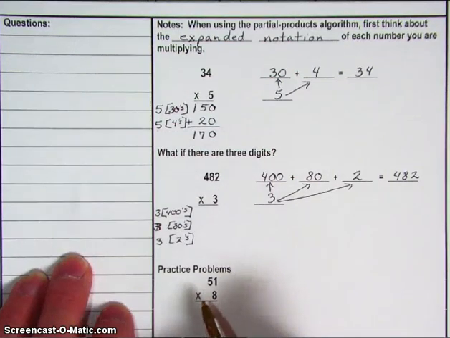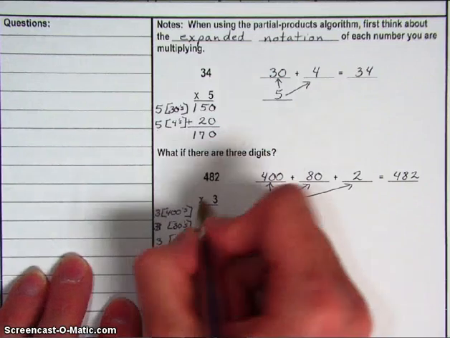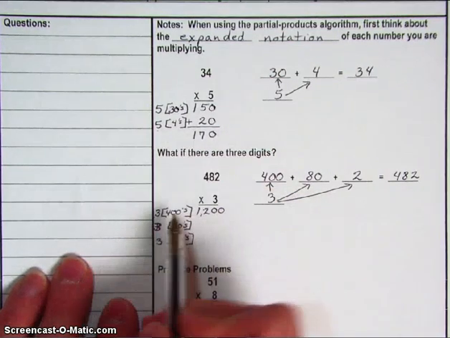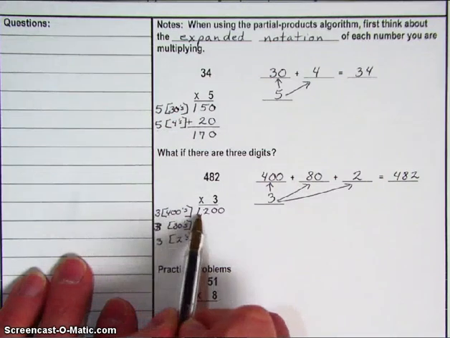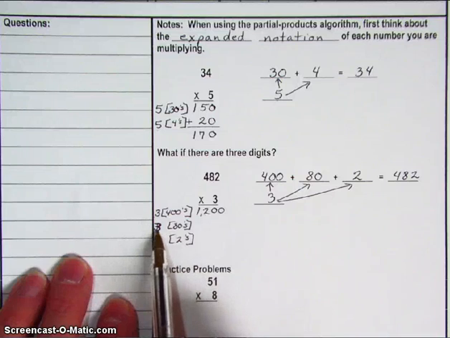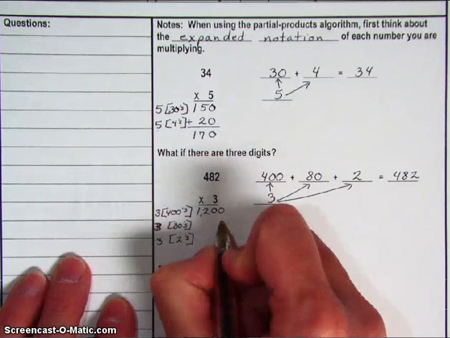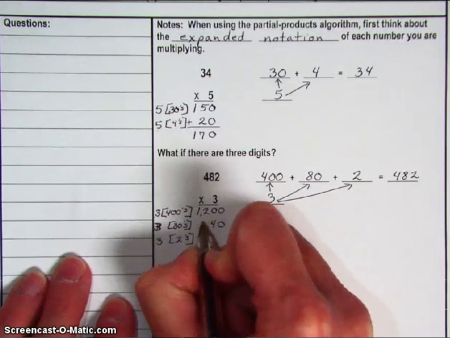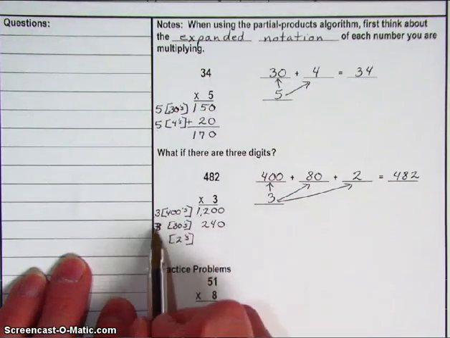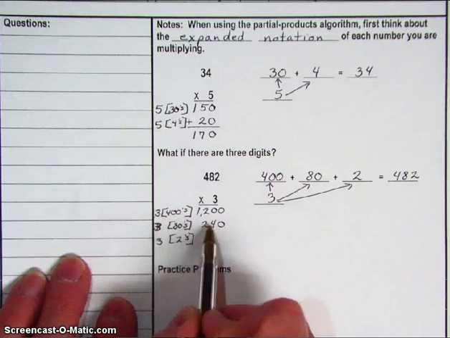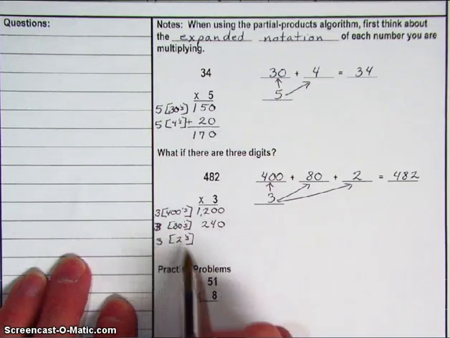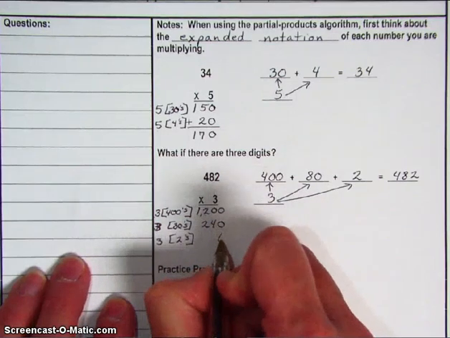I'm now going to do my multiplication. 3 400s is 1,200. If you're stuck on how to do that multiplication, look for the small problem, 3 times 4, which is 12, and then add your 2 zeros. My next one is 3 80s. I know that's 240, so I'm going to make sure I line up my digits so that I'll be able to add here shortly. Again, think about the small problem. 3 times 8 is 24 with one more 0 added on the end. My final problem is 3 times 2, that is 6, lining it up in the ones column.